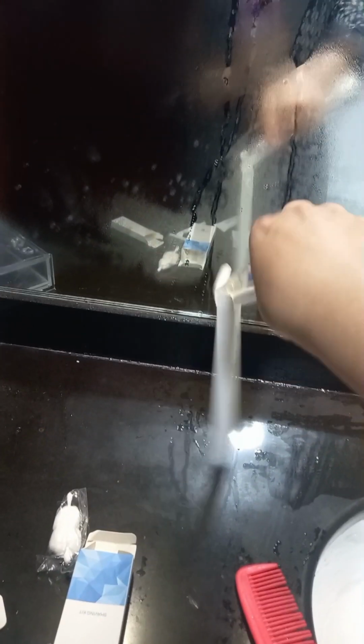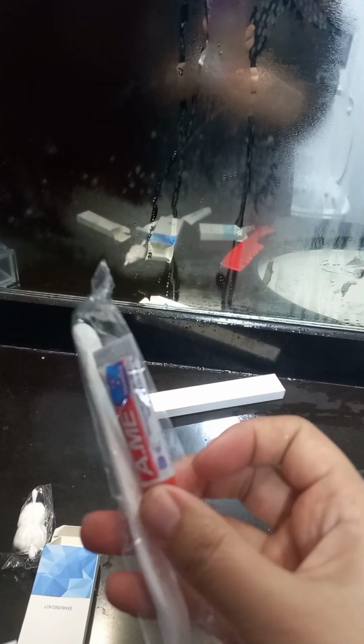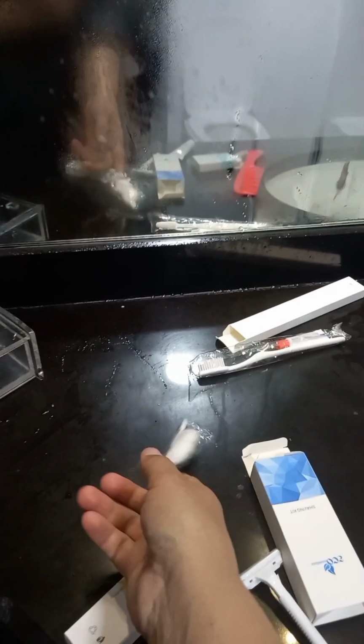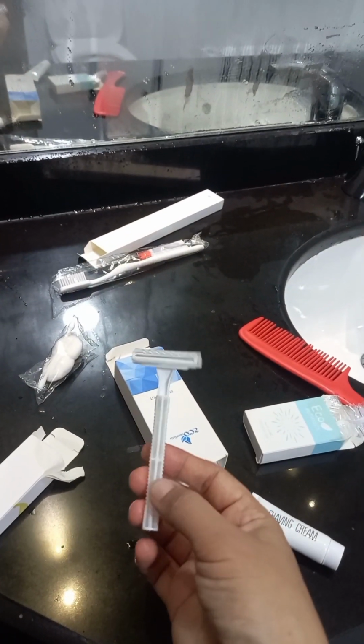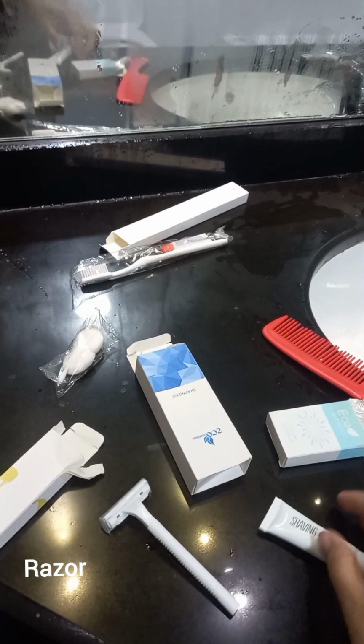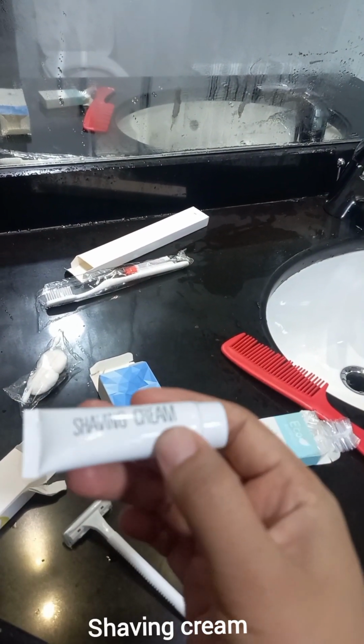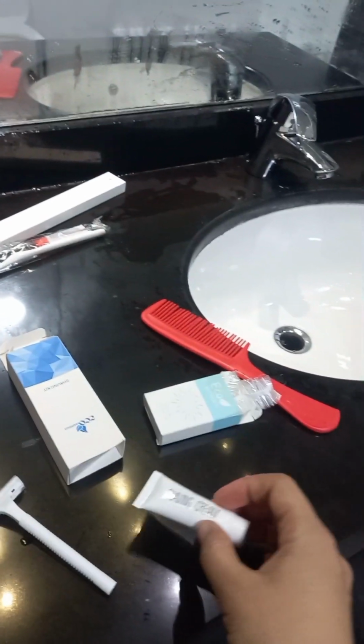And this is small toothpaste. This is a cotton swab. This is a razor. And this is shaving cream.